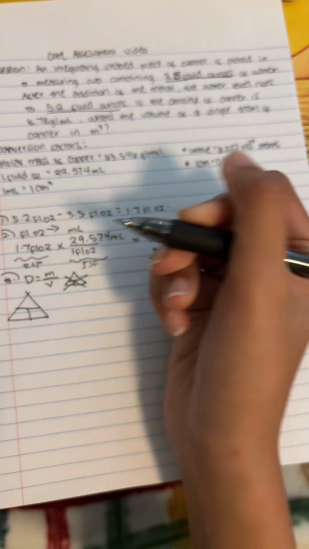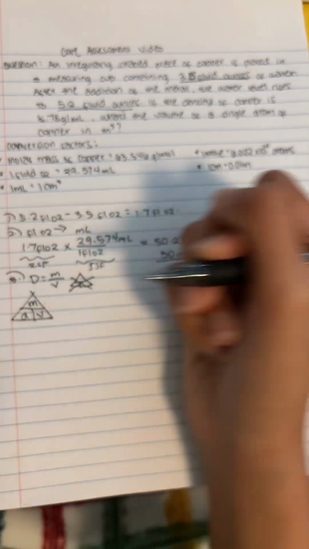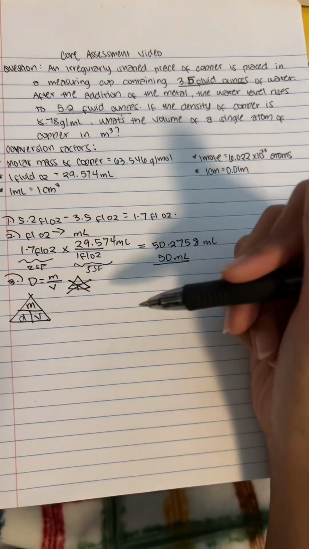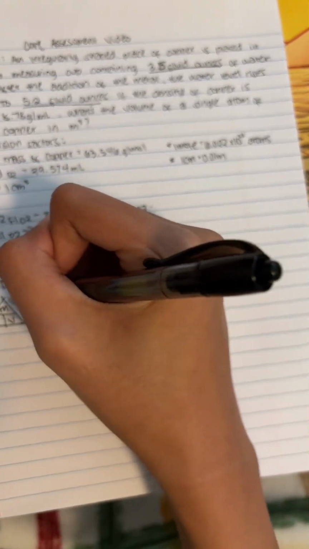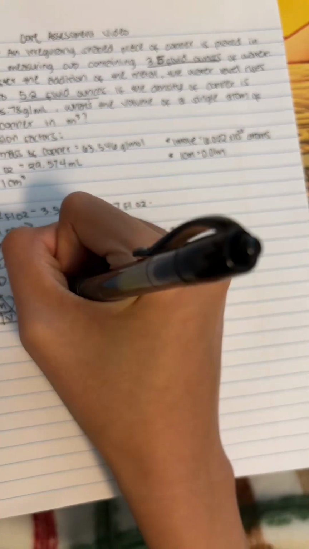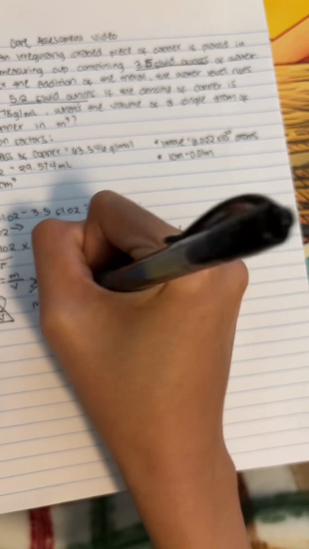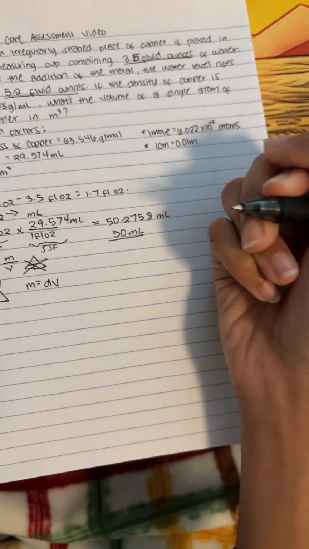Like so. So we put density here, mass, volume. So for this one, we need to find the mass of copper, so we multiply density to volume.